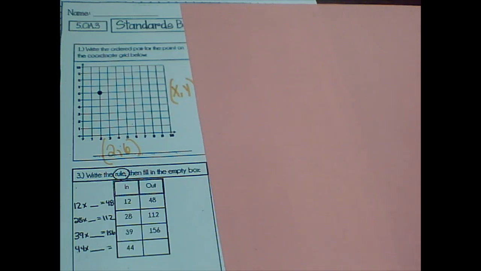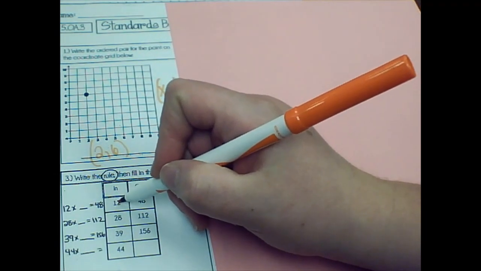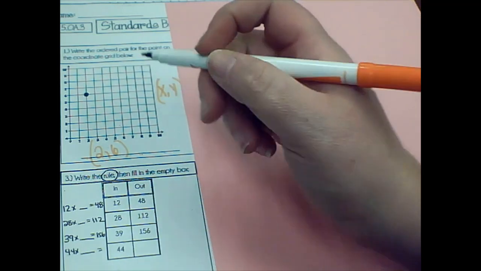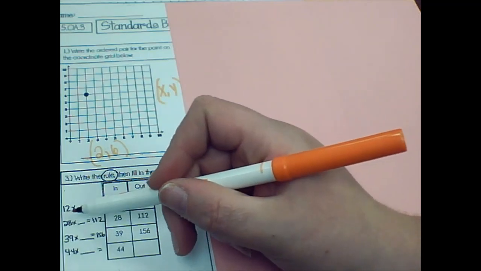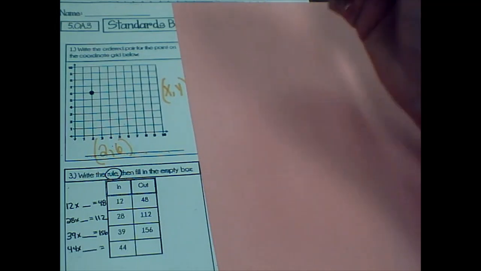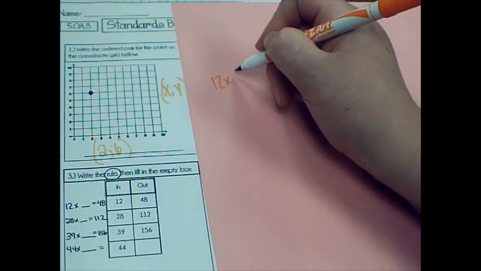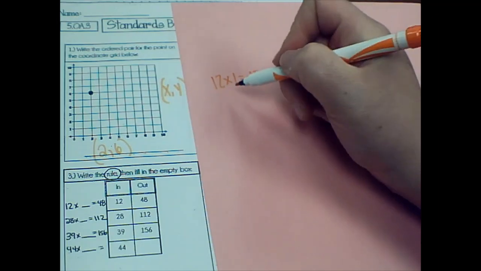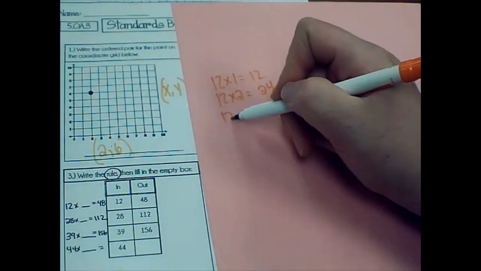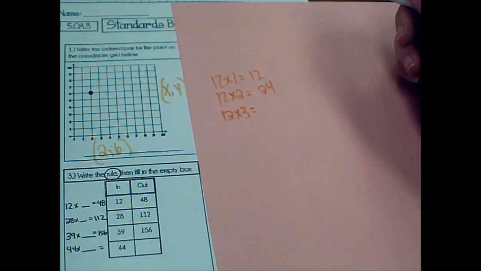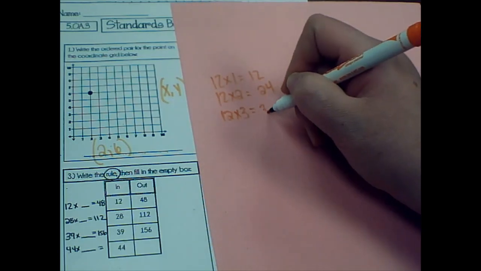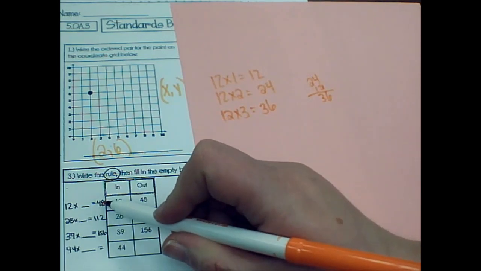Well, I'm going to have to figure out, what did I do to 12 to get 48? What did I do to 28 to get 112? So if you notice here on the side, I put 12 times what gets you 48. So let's see what I get. If I do 12 times 1, I get 12. 12 times 2, I know I get 24. 12 times 3, let's say I don't know that. I pull the 24 out and I add 12 to it, and I get 36. Remember, I'm trying to get to 48.